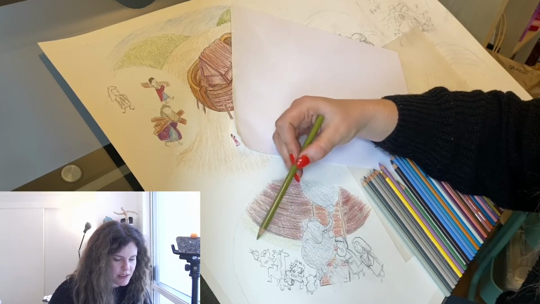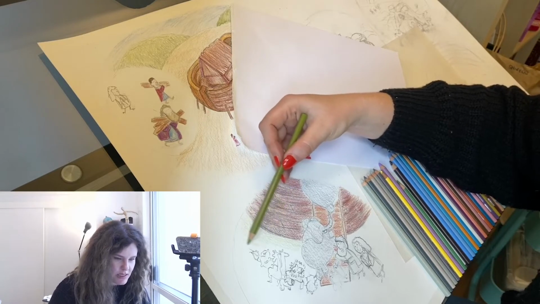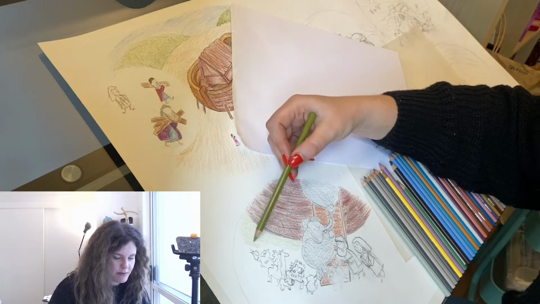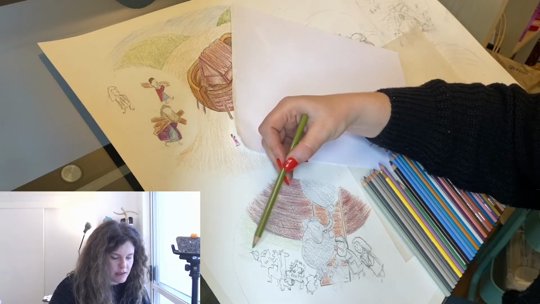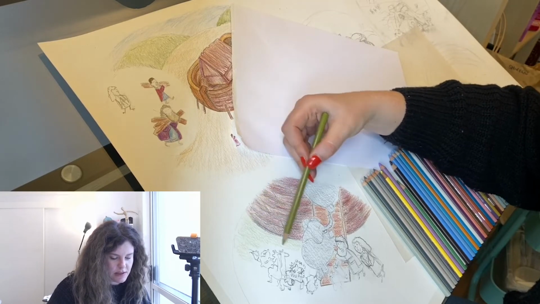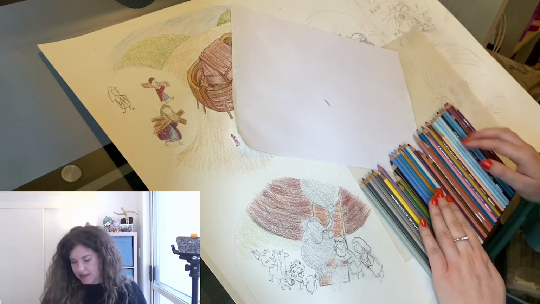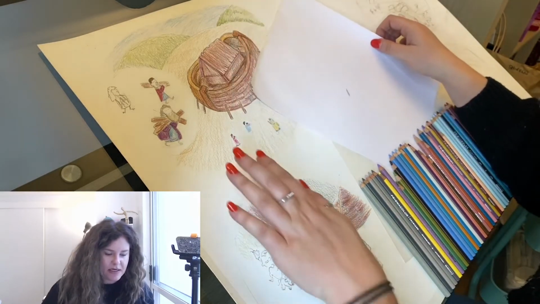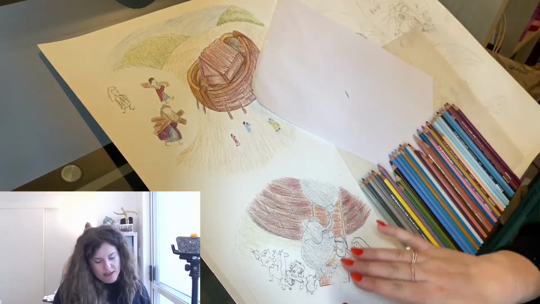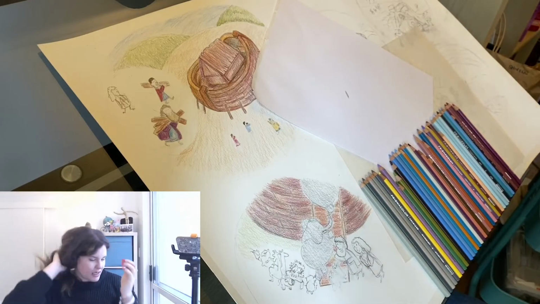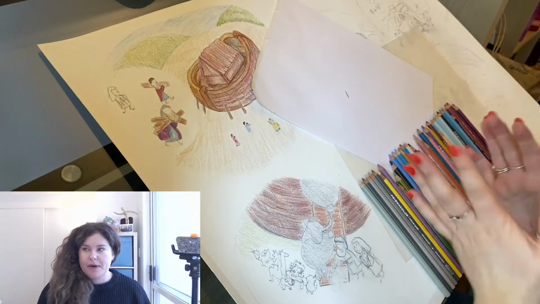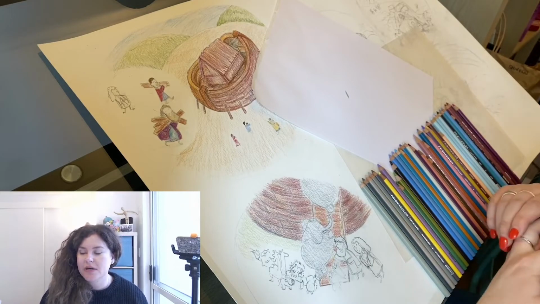Because I'm assuming they're coming from the grass area. So I've just started doing that. And I can put different shades of, like, here I can add that colour somewhere, maybe here, that colour. So anyway, it's interesting, eh?